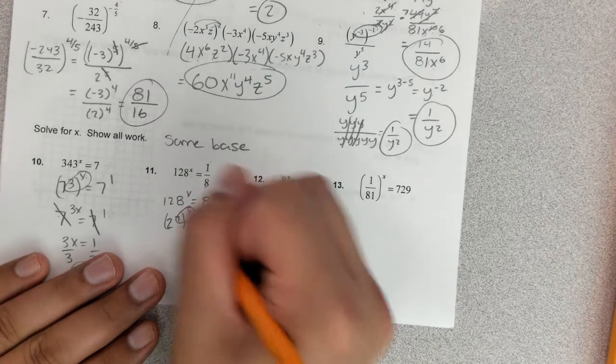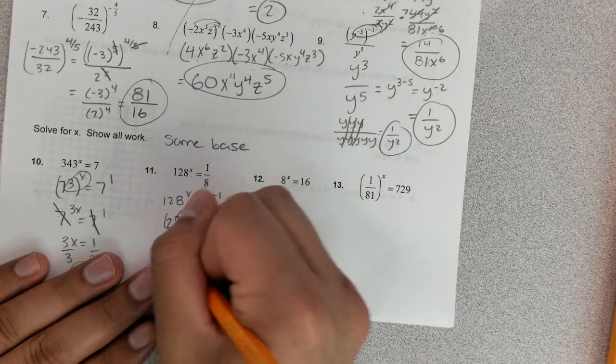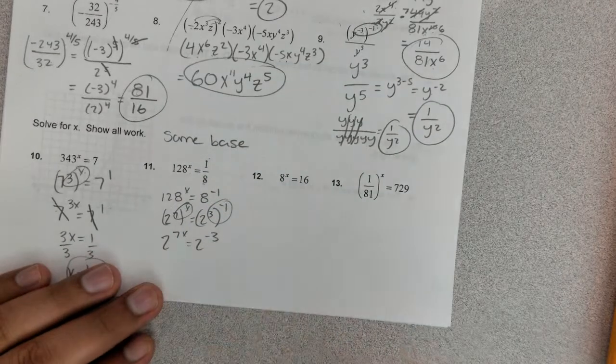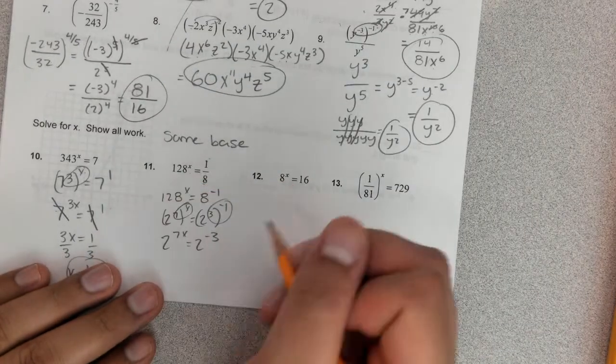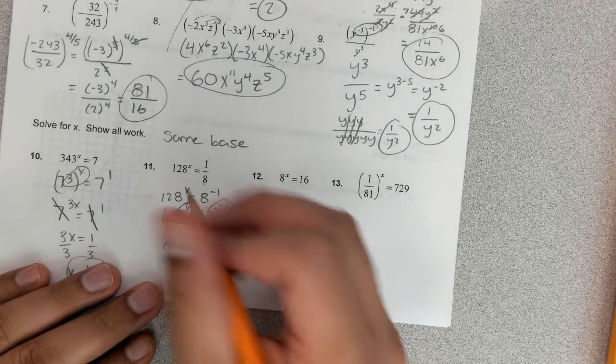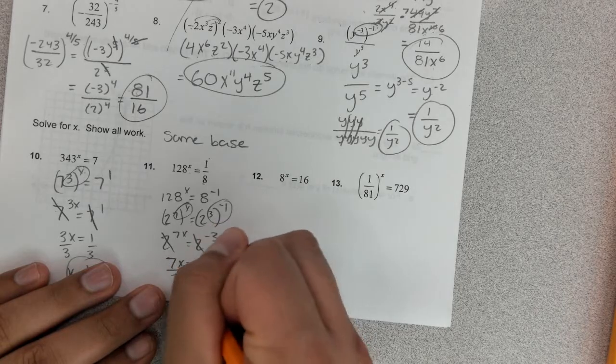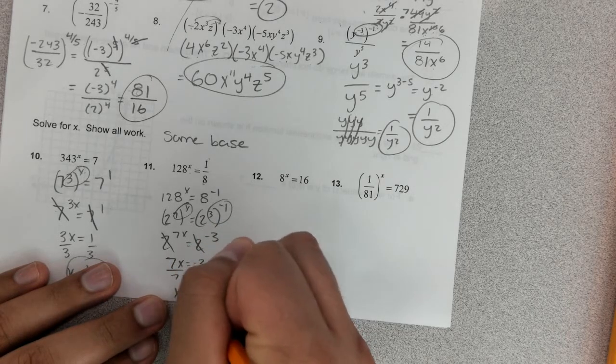Alright, you're going to go ahead and multiply your exponents. This is a power rule. 2 to the 7x equals 2 to the negative 3. Your bases are all good. Your bases are all the same. Everything's all good. You simplified, so now drop your 2's. 7x equals negative 3. Divide by 7. x equals negative 3 over 7.